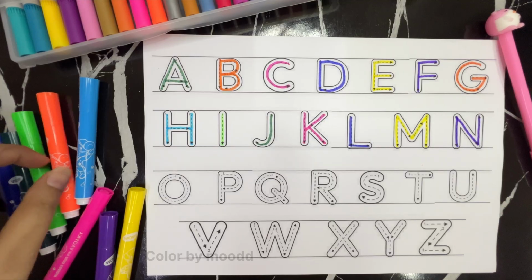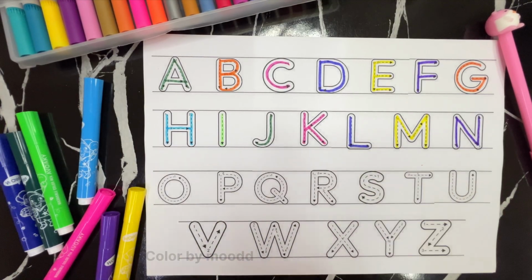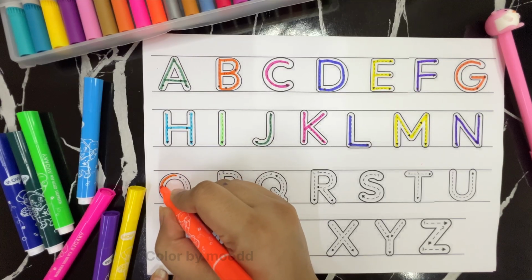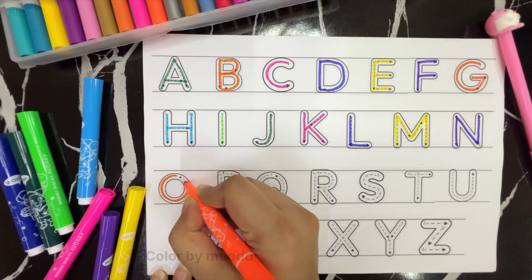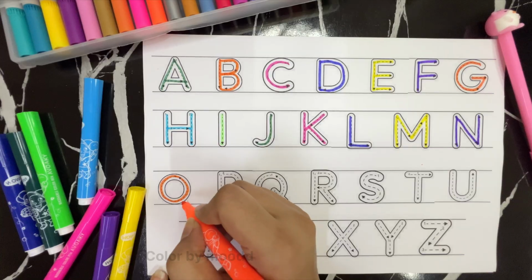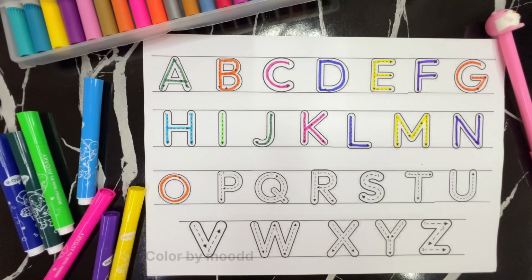Letter O we are writing with orange color. O for orange. After O which letter?